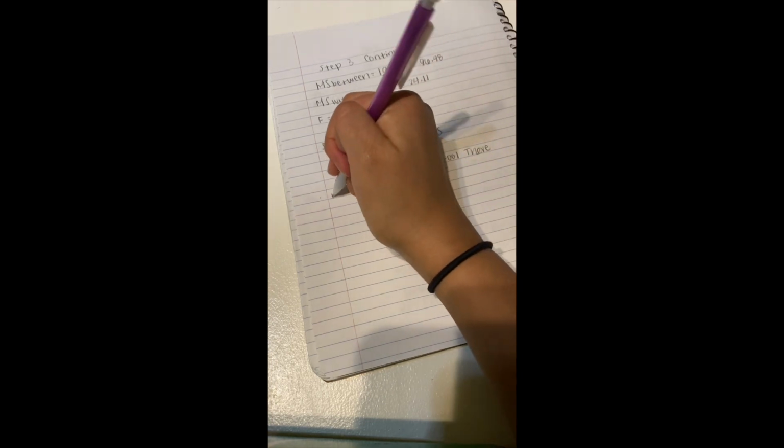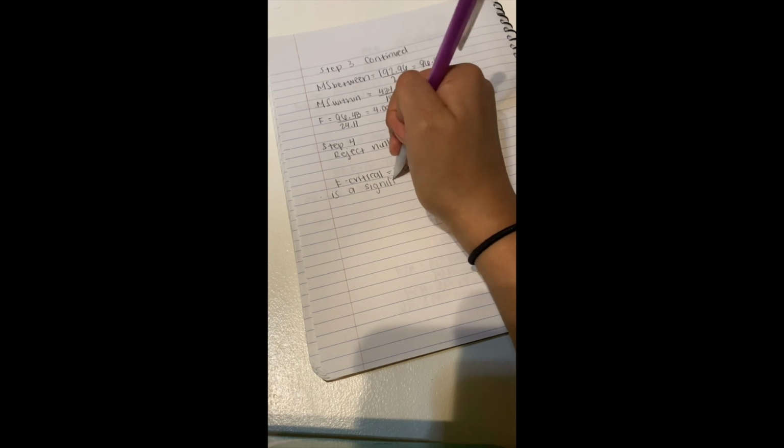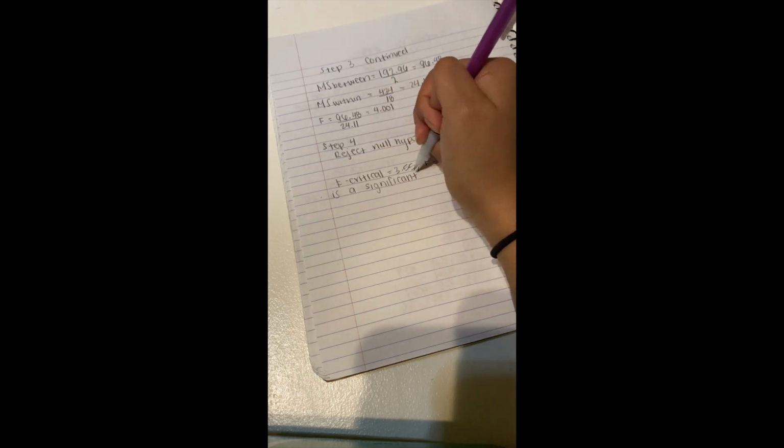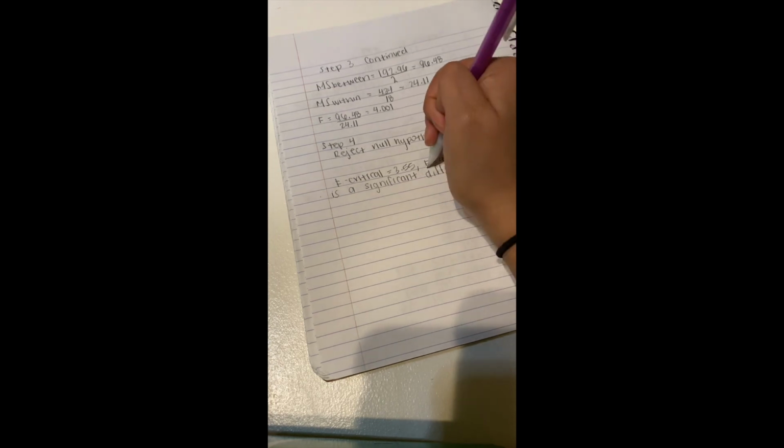The way I would state this would be there is a significant difference among the three treatment conditions, F(2, 18) = 4.001, and the p-value is less than the alpha level of 0.05.